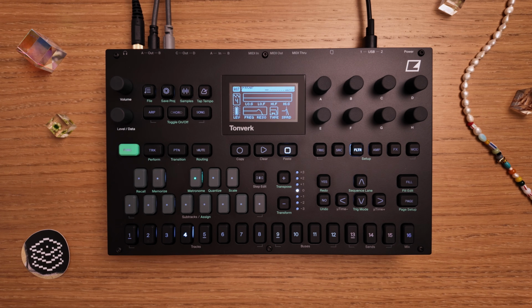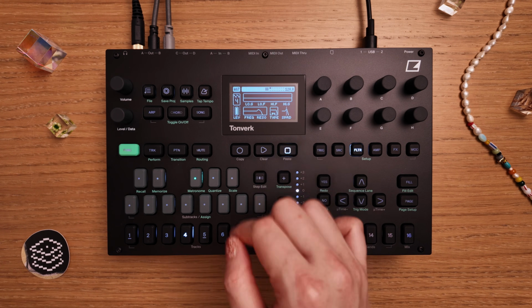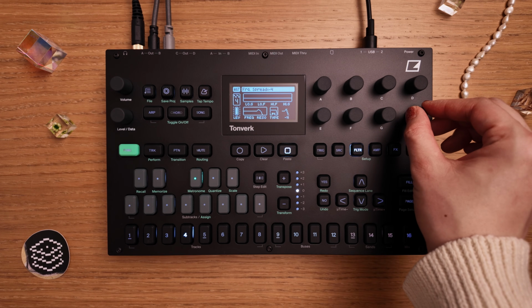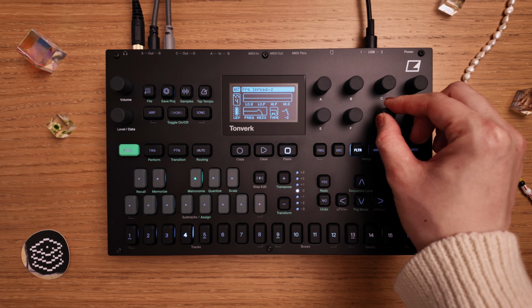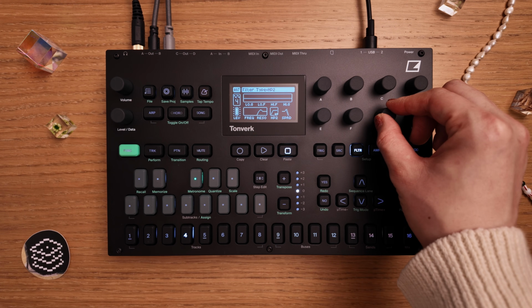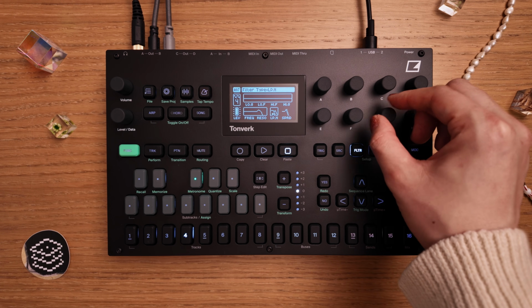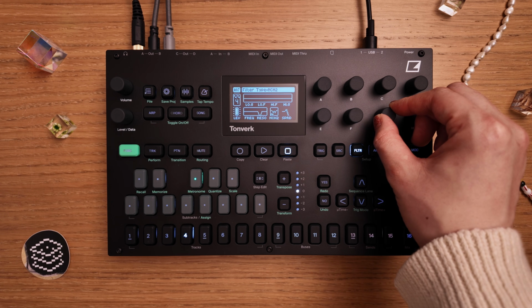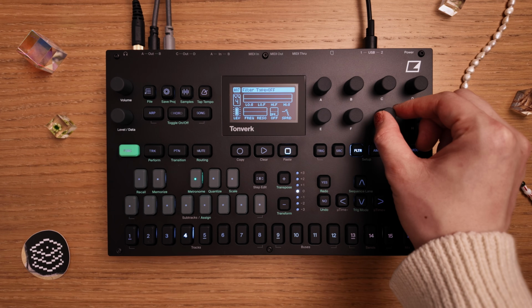At the bottom, we have a multi-mode filter with a spread control. There are many filter types available: low pass 4, low pass 2, band pass 2, high pass 2, low pass notch, notch 1, notch 2, and it can be turned off as well.